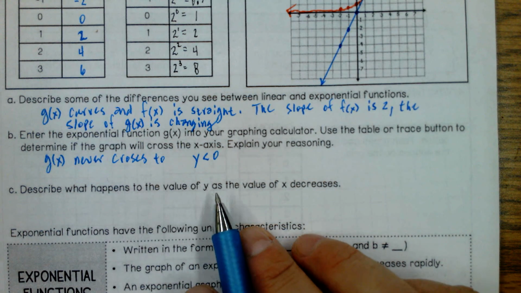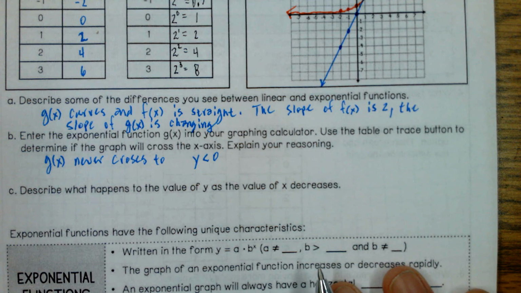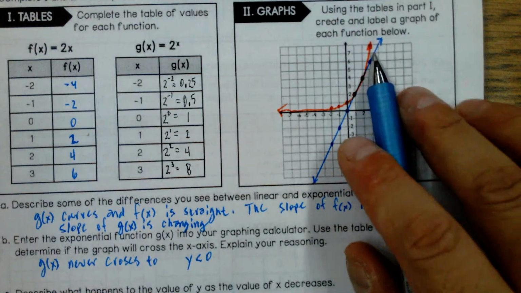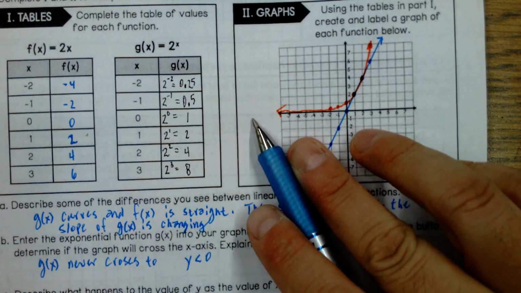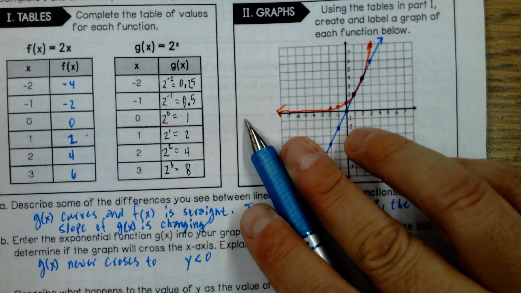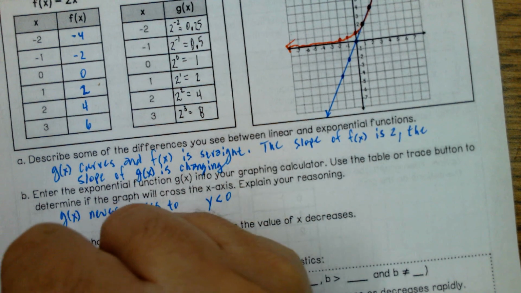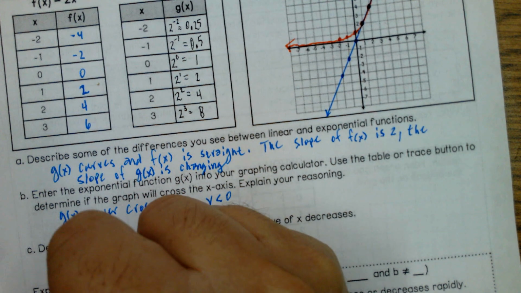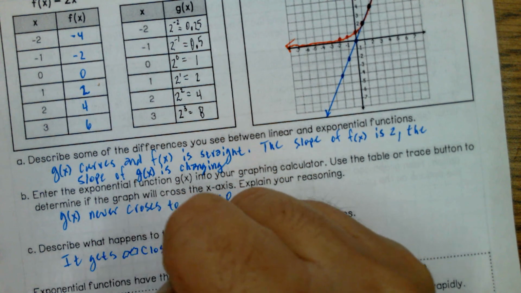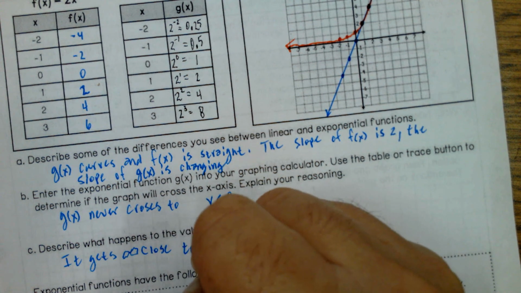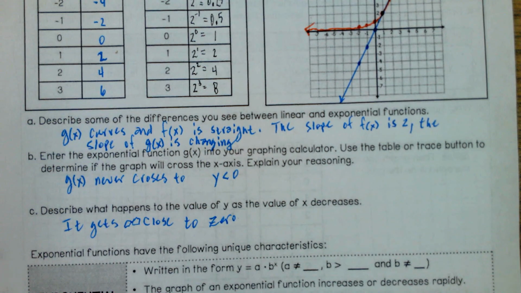Describe what happens to the value of y as the value of x decreases. So we just talked about that. What happens to the value of the function as it gets more and more negative? It gets infinitely close to what number? 0. It gets as close as you want to 0, but it's never going to hit it.